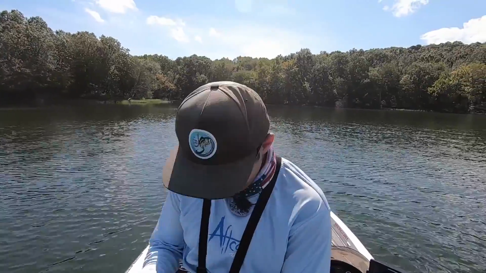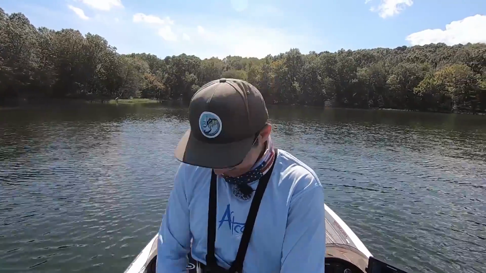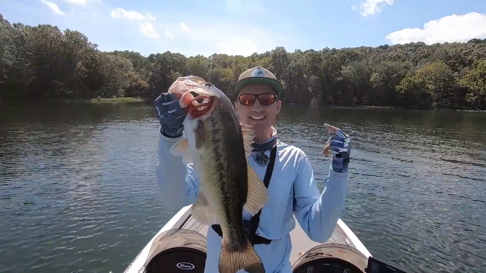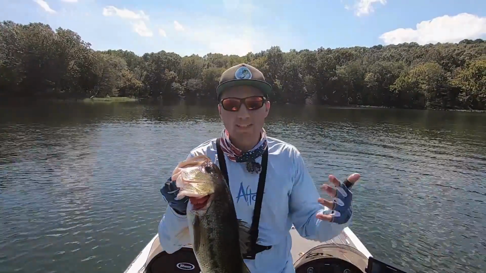A lot of times on lakes that have silty mud bottoms or flat sandy bottoms, just a small amount of rock can attract a lot of bait fish and as a result attract a lot of bass.